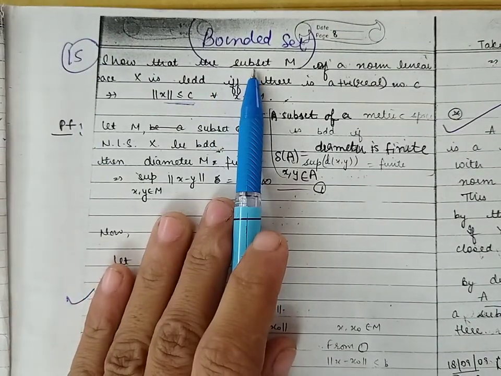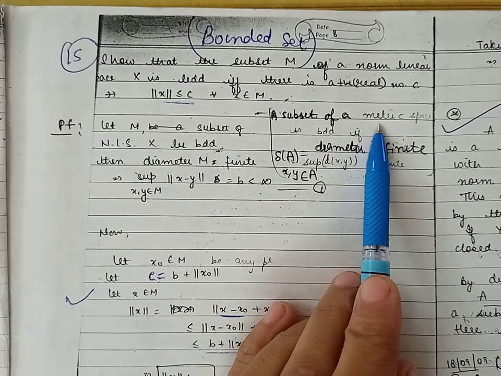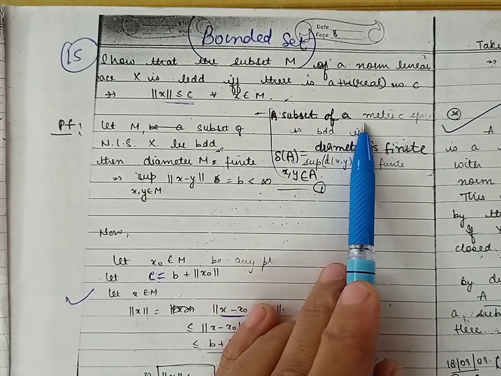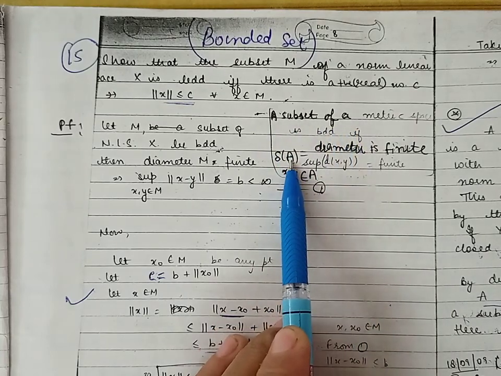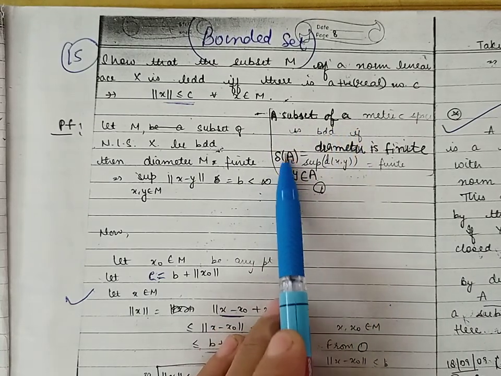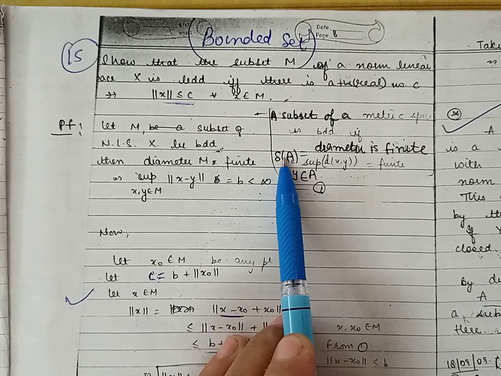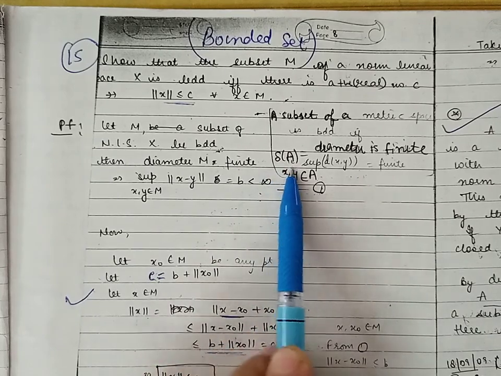So firstly, let us define what is a bounded subset in a metric space. If we have a metric space and any subset of this metric space, suppose the subset is A, then we say that A is a bounded subset of this metric space if the diameter of A is finite.